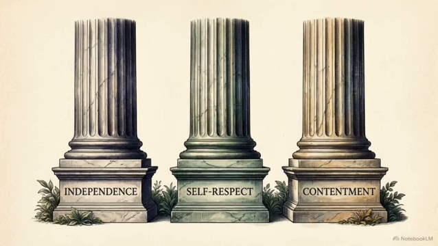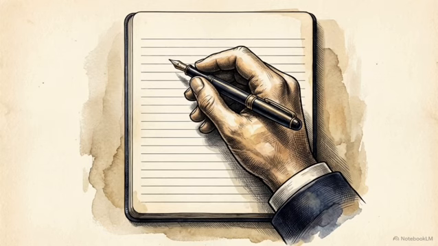Use the 3 pillars we just discussed to write out your final poem summary in your notebook right now.